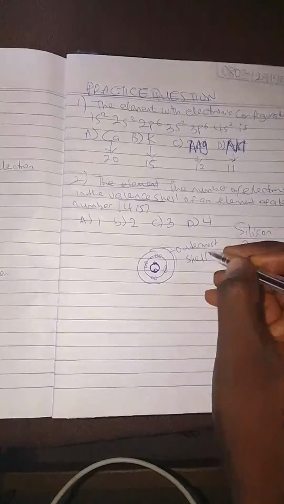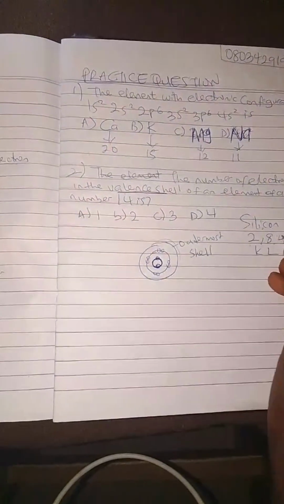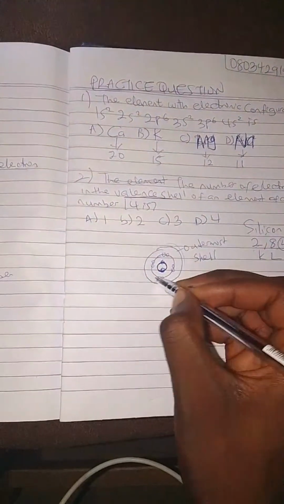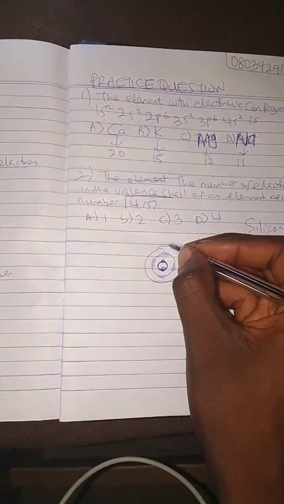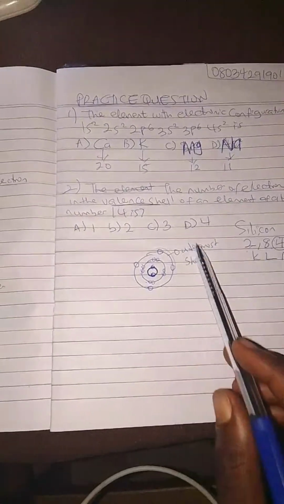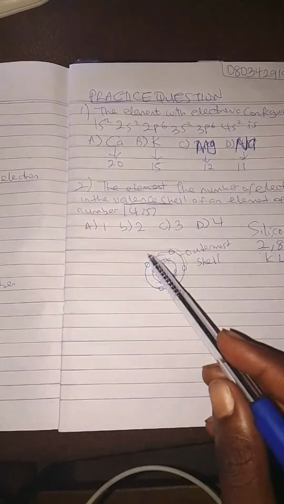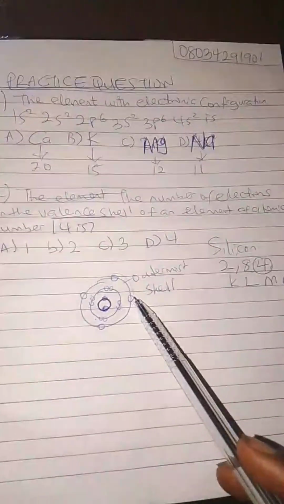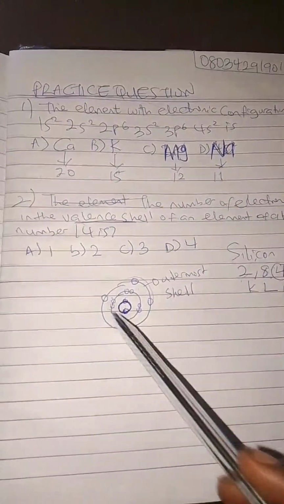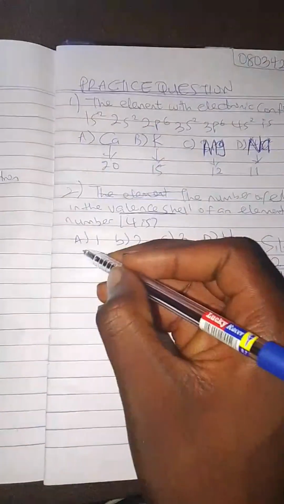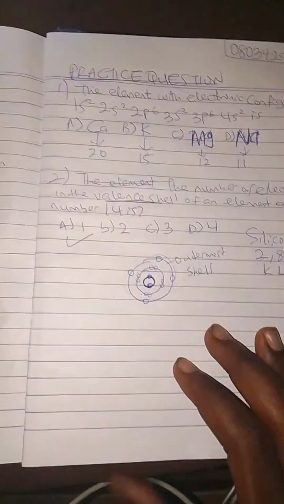It is also known as the valence electron. So we are left with 4. We already wrote this 2 here, and we already wrote this 8 here: 1, 2, 3, 4, 5, 6, 7, 8. Remaining is this 4, so that is 1, 2, 3, 4. If you have to find the valence electron of any atom, you use the outermost shell. You count the electrons on the outermost shell: 1, 2, 3, 4. So that means silicon has 4 valence electrons.